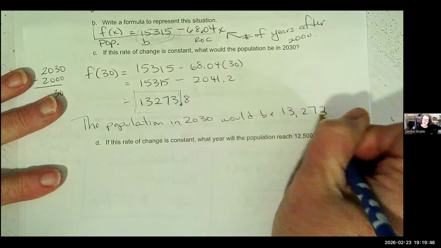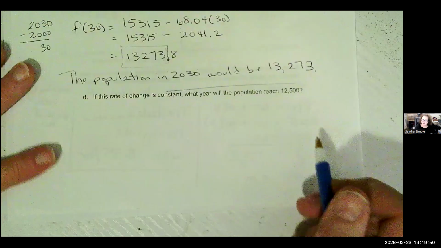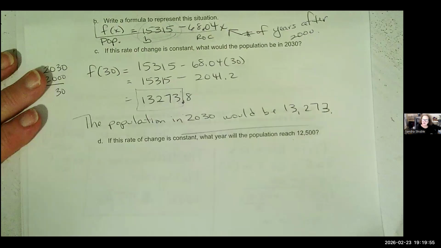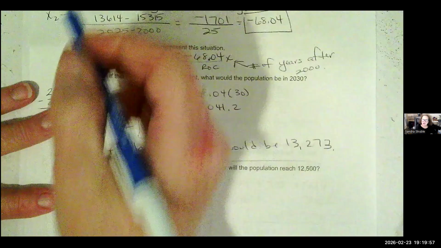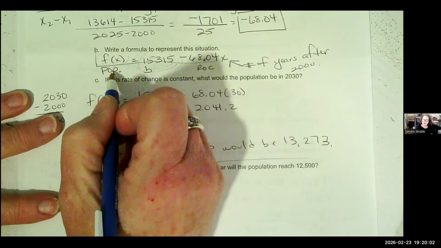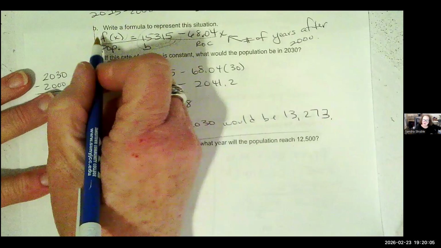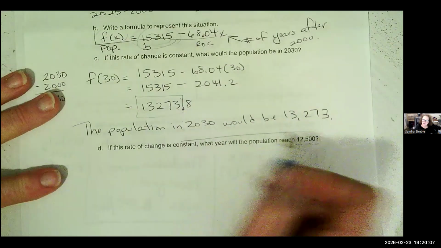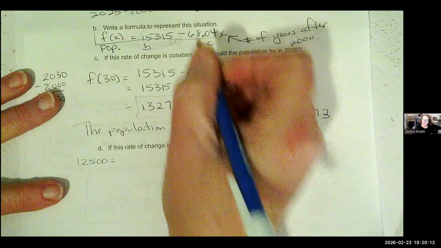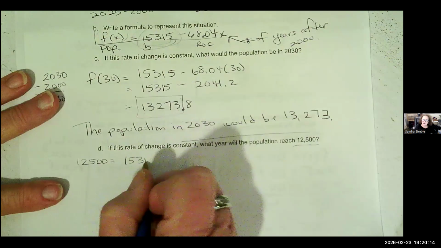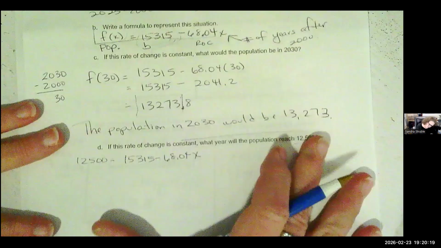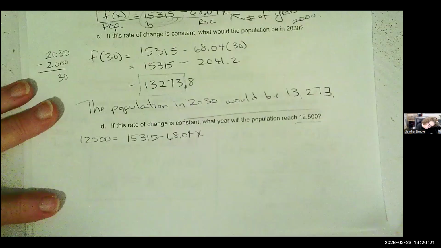All right. If this rate of change is constant, I think we've assumed it is, what year will the population reach 12.5? Well, if you don't know that your f of x means population, that's going to be a challenge because I'm going to take where that f of x is and put the population that they're asking me about, the 12,500. Put down the rest of the function. And solve for x because that's going to be the number of years that we need to know. Subtract 15,315 from both sides.